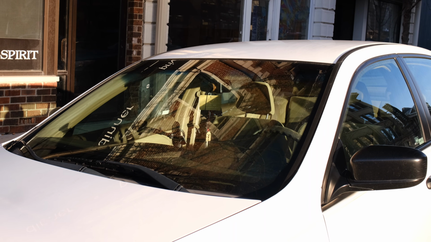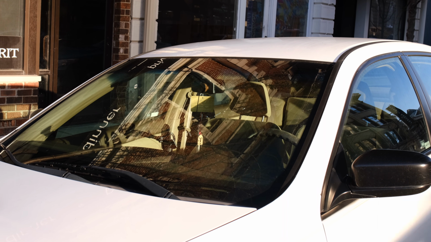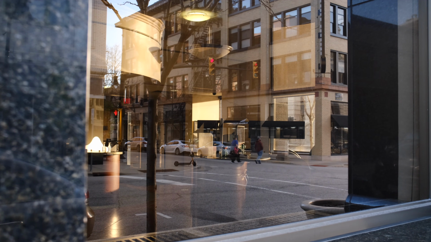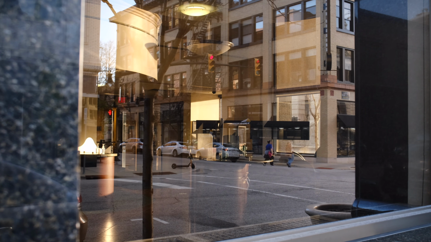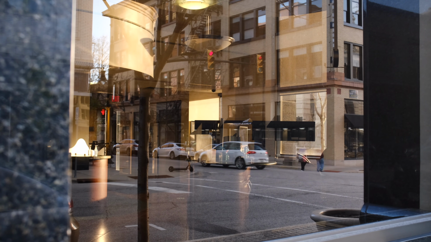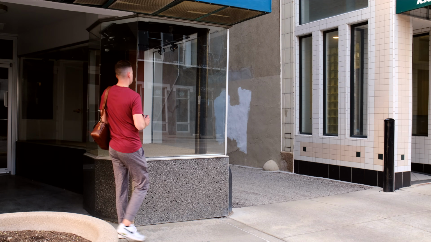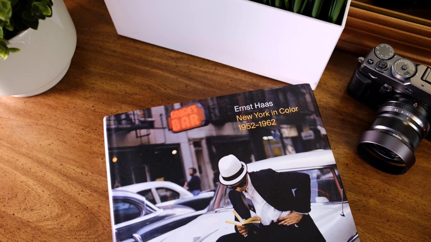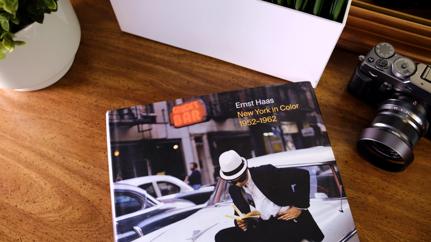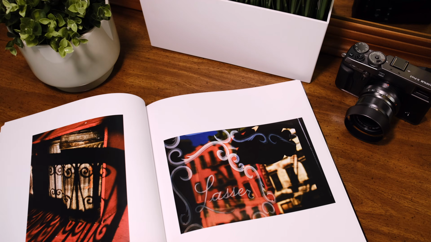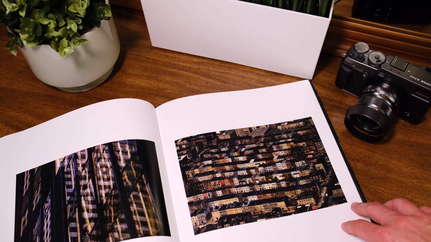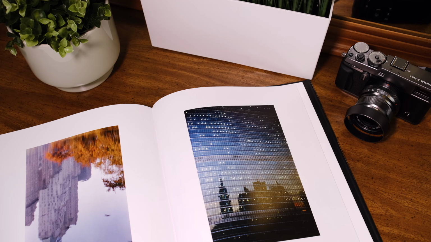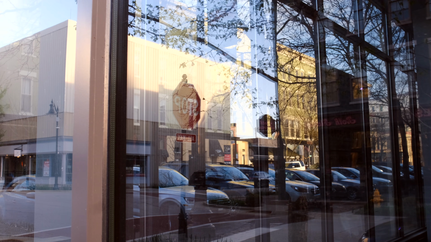Two of my big inspirations for this style are Faisal Westcott and Ernst Haas. Faisal is one of my favorite photographers currently, and he manages to make reflections beautiful. I highly recommend his YouTube channel, which I have linked in the description as well. For a more classic style, Ernst Haas was a photographer who is known for his use of reflections as well, and I enjoy his vibrant images from New York City in the 50s and 60s. I highly recommend his book, New York in Color, for endless ideas. I will go in depth into this and more of my favorite photo books in a future video.